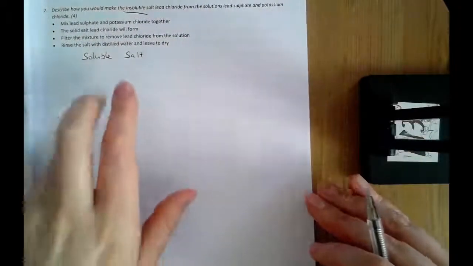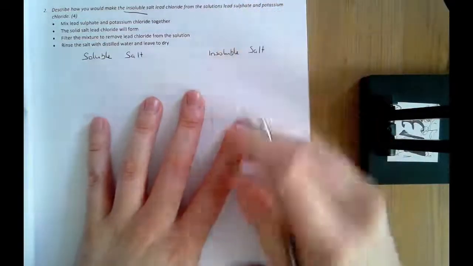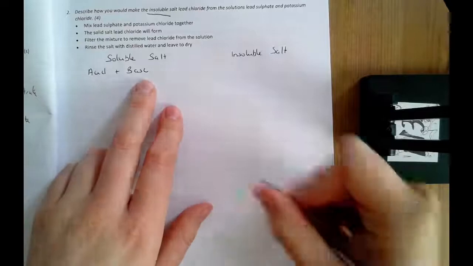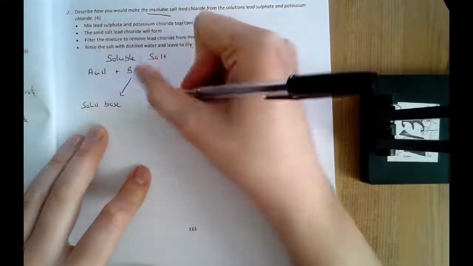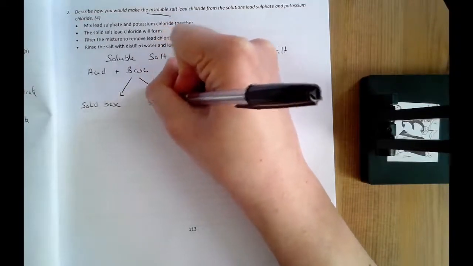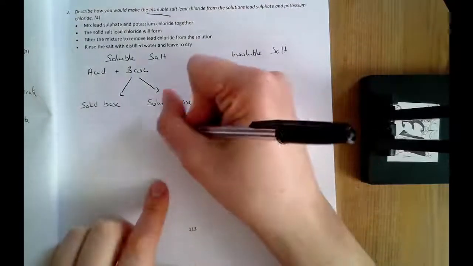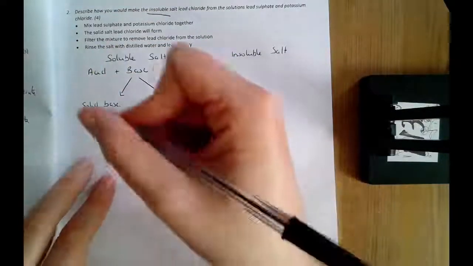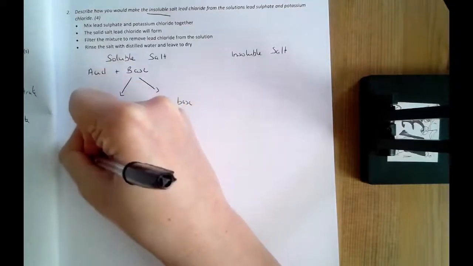They might ask you to prepare a soluble salt, or they could ask you to prepare an insoluble salt. When we were preparing our soluble salt, we looked at two different methods. You're always going to be reacting an acid and a base to produce your soluble salt. But you could be using a solid base, or you could be using a soluble base, which is also called an alkali. If you were using the soluble base, you were using a titration. And if you're using the solid base, the method doesn't really have a name, but you're just adding excess base to your acid.